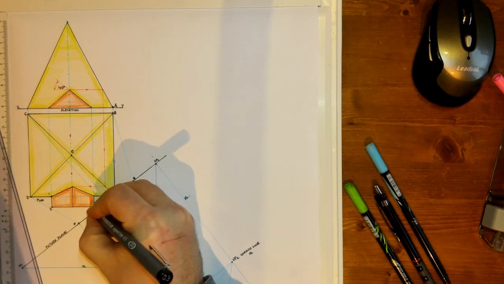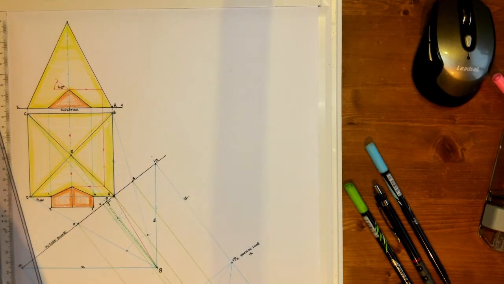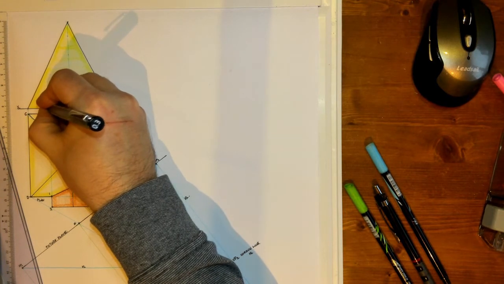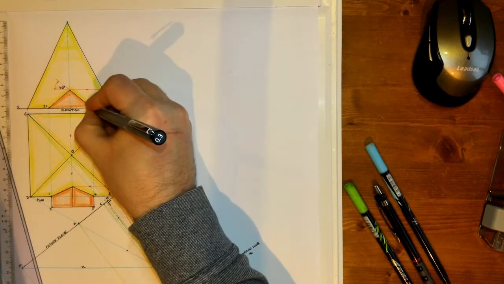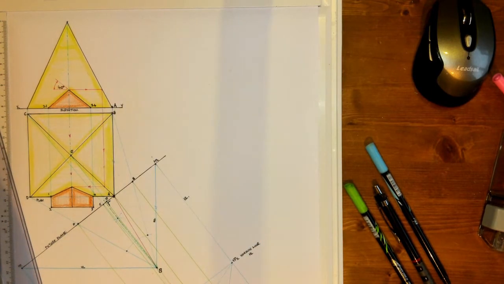This point here we'll call it point 3. This point here we'll call it point 4. Okay? So we have 4 points on the ground there. There they are in the elevation. We'll have 2 in front of 1, and we'll have 3 in front of 4. Okay? Now, how do we locate them? That's what we're going to do now.